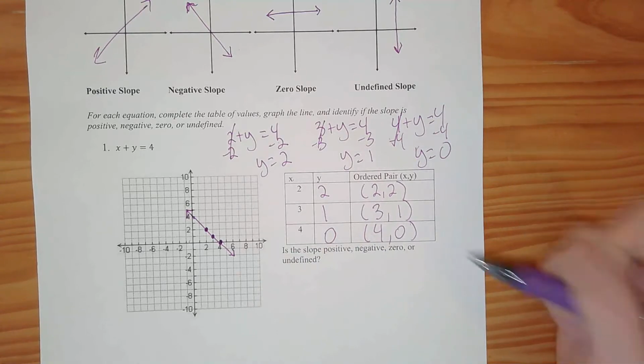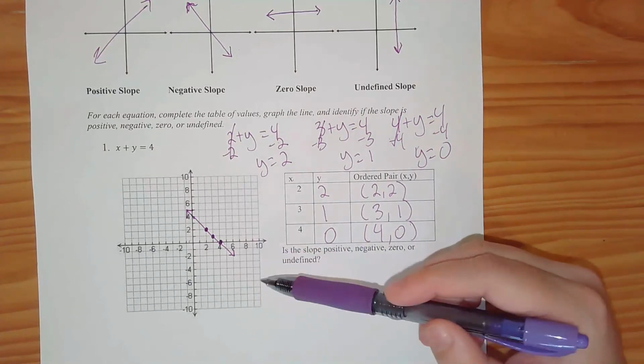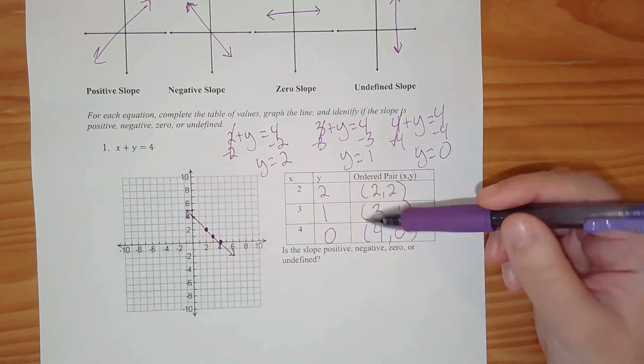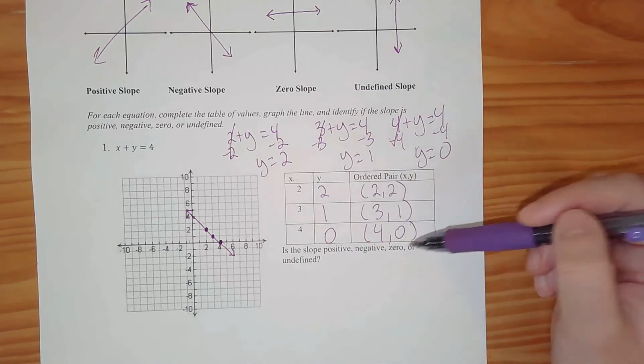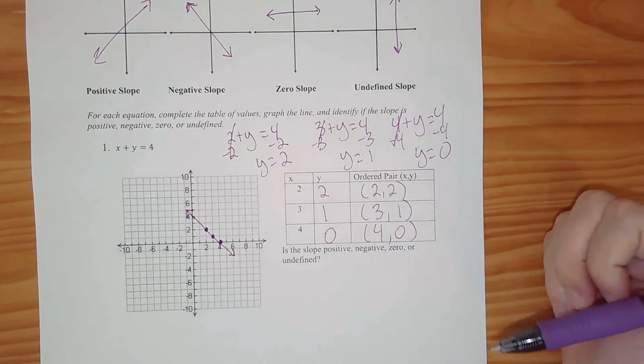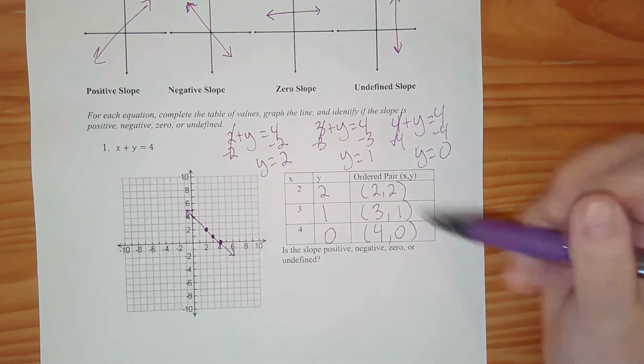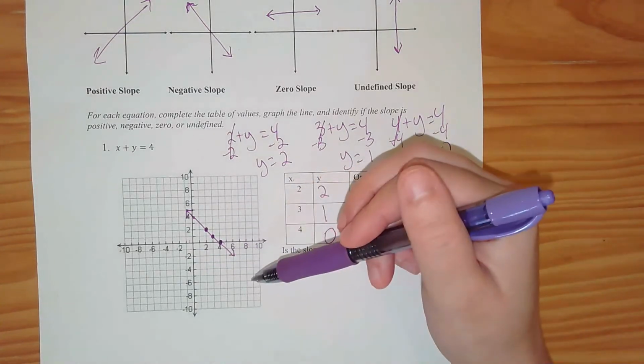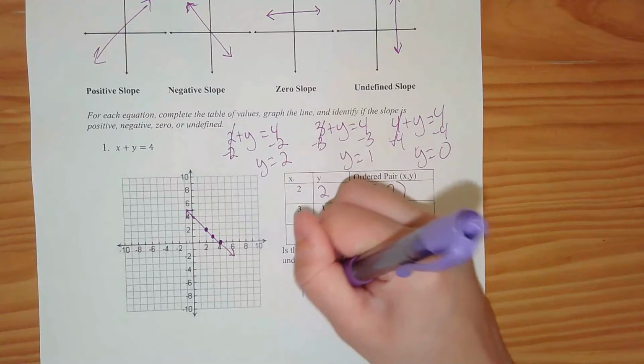Now that I have my line drawn and graphed, is the slope positive, negative, 0, or undefined? What do you guys think? Well, if I look left to right, my line is going down. This is a negative slope.